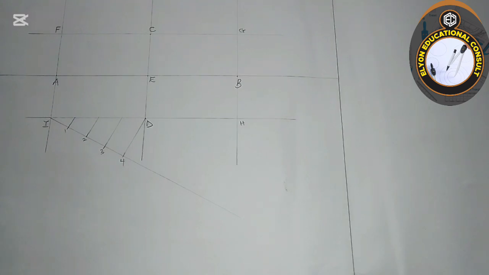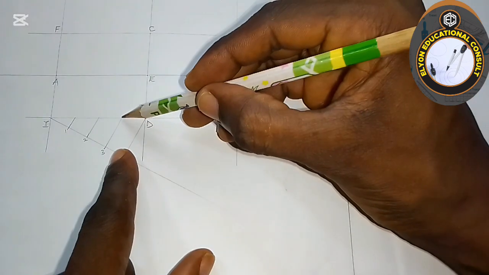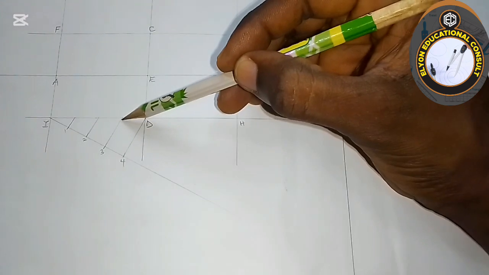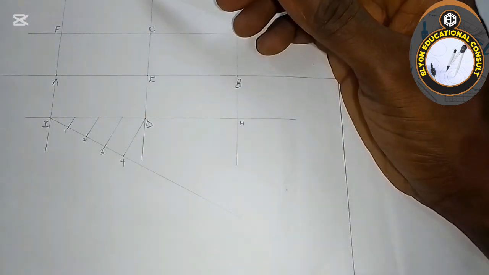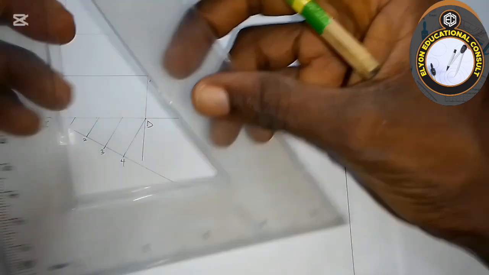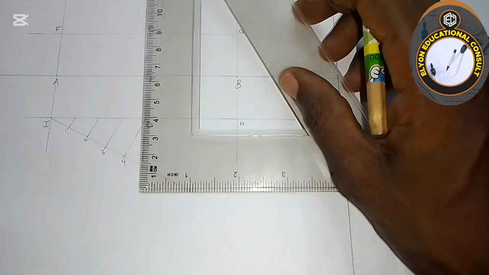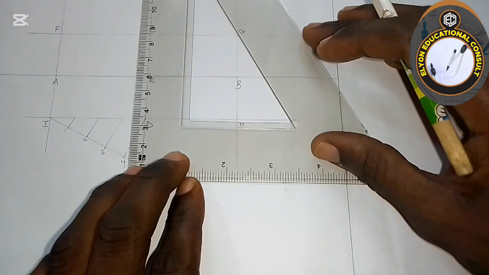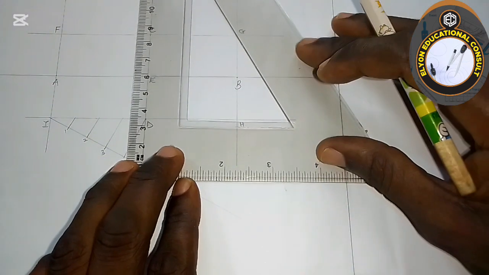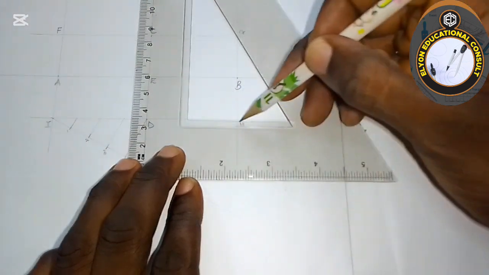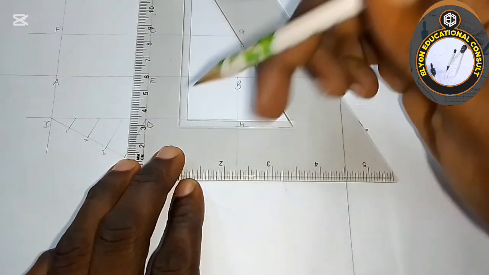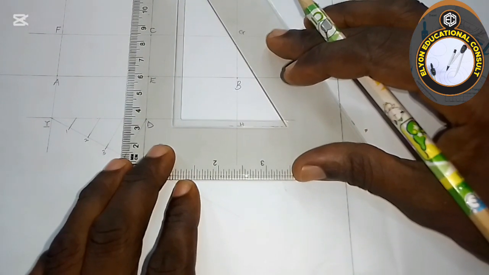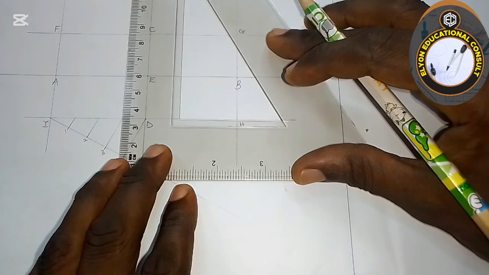So the next thing I'm going to be doing now, from each of these points, I am going to project a perpendicular line up this way. But to avoid too many lines, I don't want it to be too clumsy. So this is what I'm going to do. I just make sure it is straight. I'm using this inner side of the set square here. You can see it is straight here. So just move it to each of the points there.